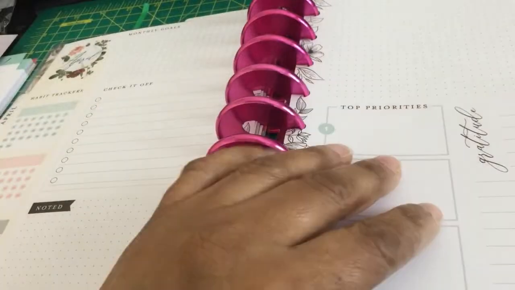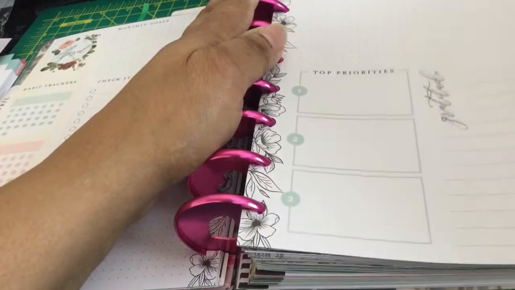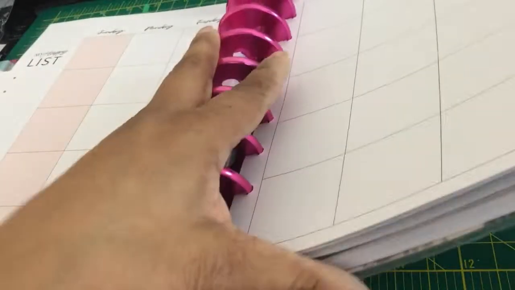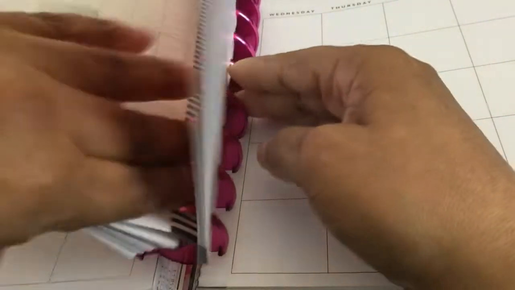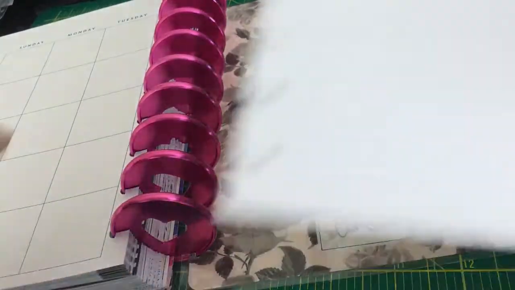Actually, no, I know what I'm going to do. I'm going to go all the way to the back because I finally figured out what I'm going to do with my other extension pack. I'm going to make it a faith journal. And by making it a faith journal, I can take this to the Kingdom Hall and take notes during the talks and Bible studies. So I am going to take some note sheets and we're going to put them in the back.